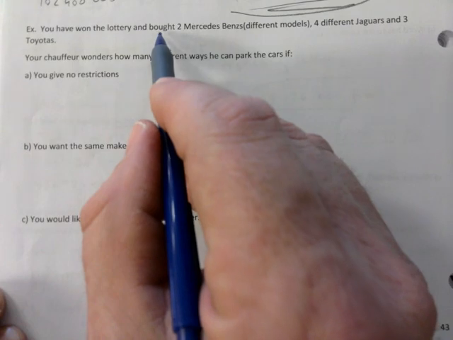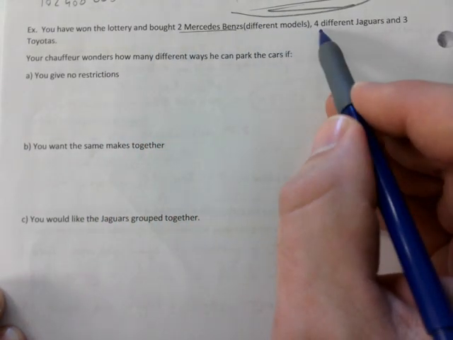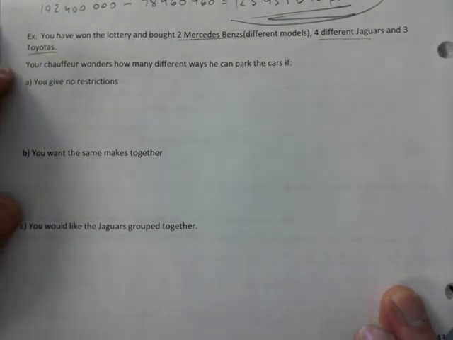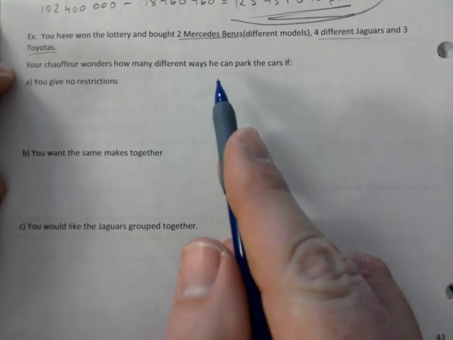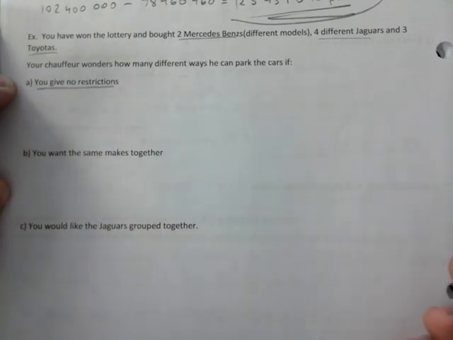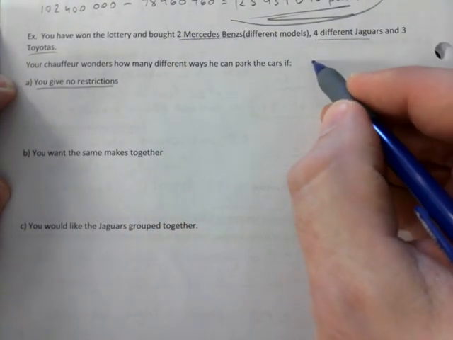You have won the lottery. You bought 2 Mercedes-Benz, different models, so they're all different, 4 different Jaguars and 3 Toyotas. The idea is that they're all different. Your chauffeur wonders how many different ways he can park the cars if you give no restrictions. What would you use here? Right? You've got 2 and 4, that's 6. You've got 9 cars.